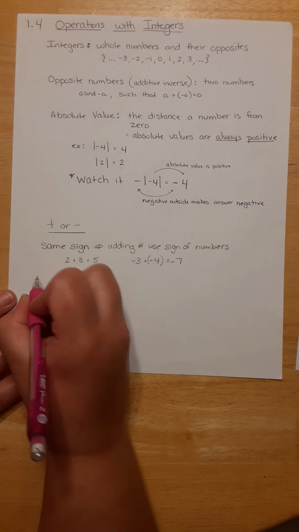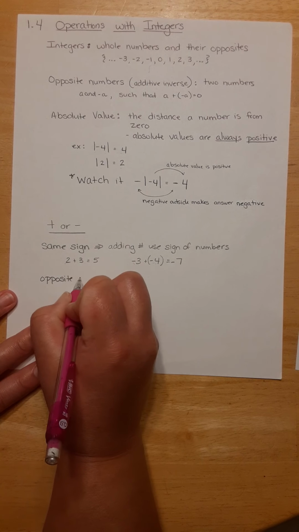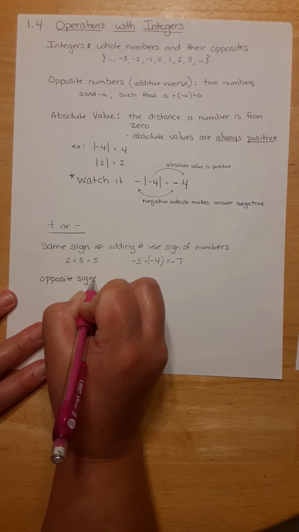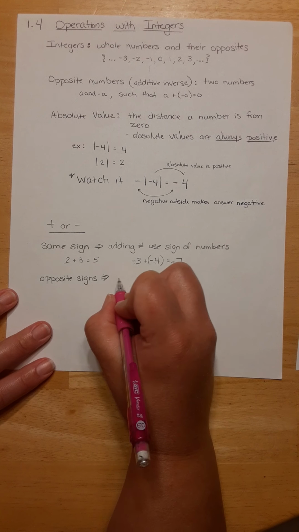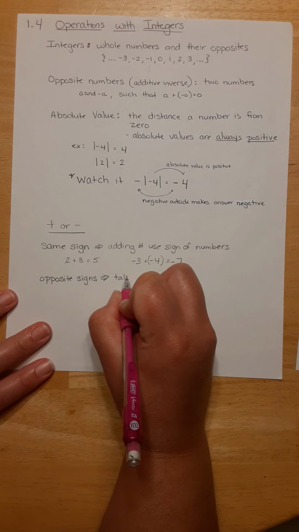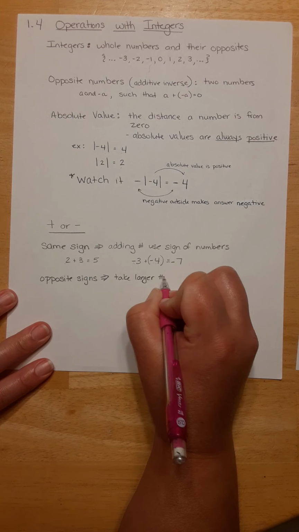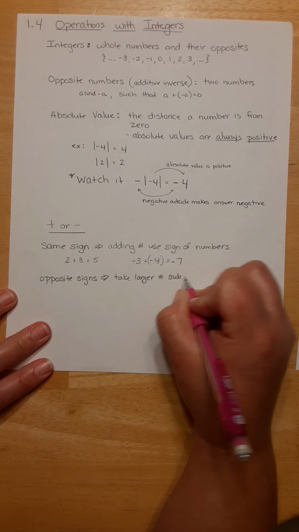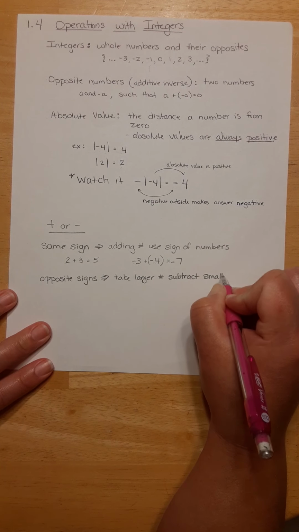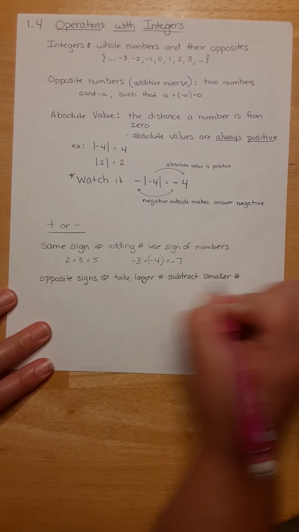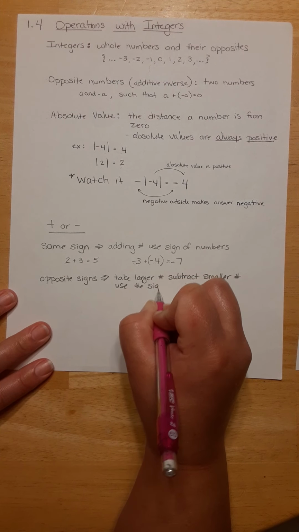Now, what happens if I have opposite signs? Okay, opposite signs, I am going to take the larger number, subtract the smaller number, and then use the sign of the larger number.